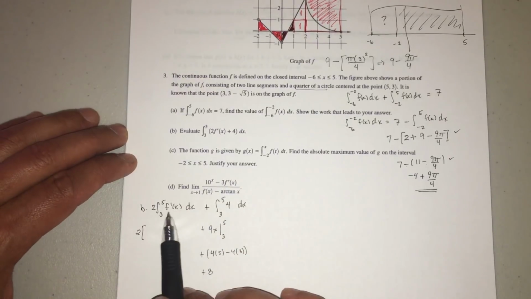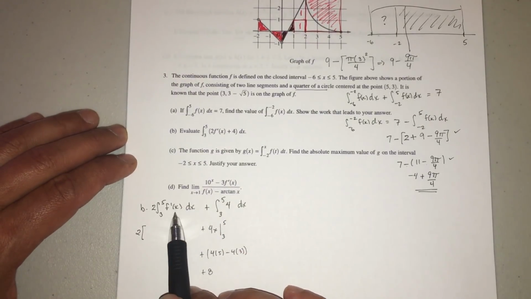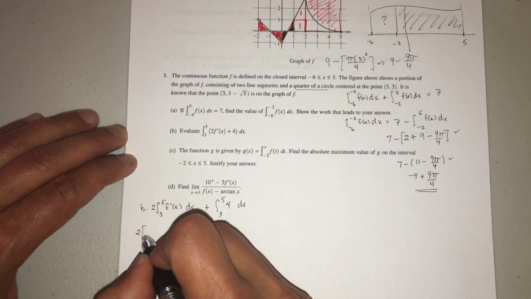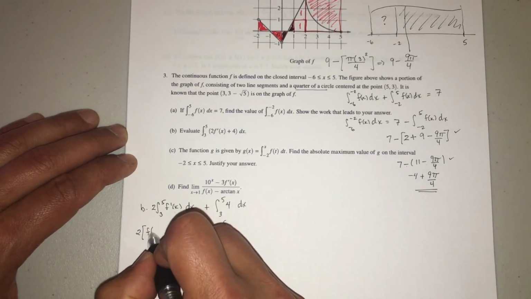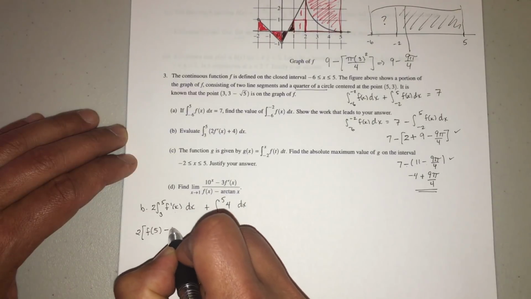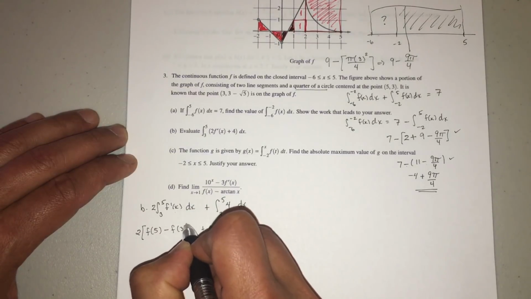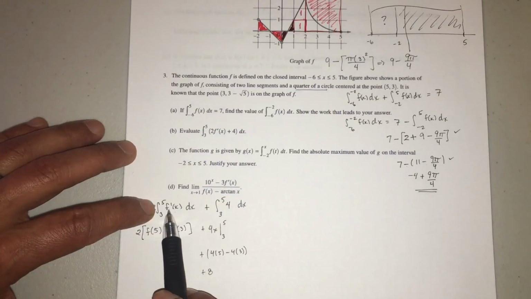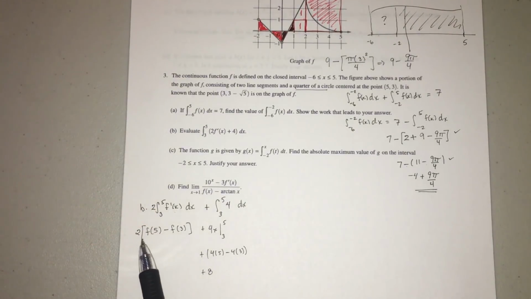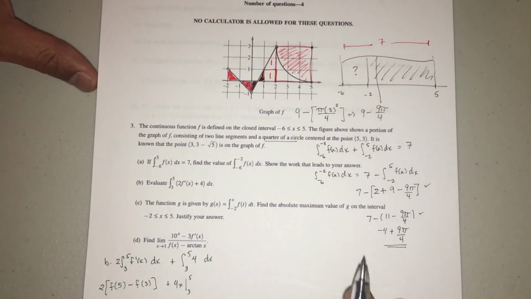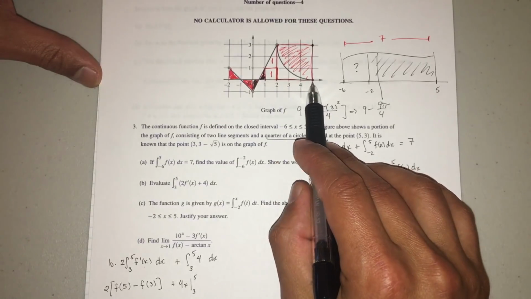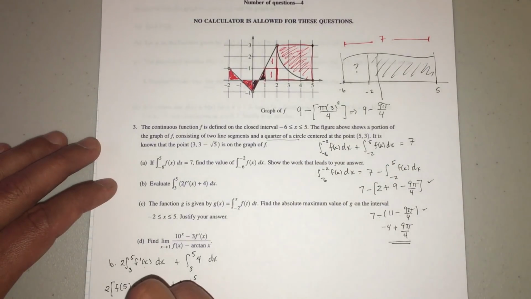All right. So now what's the antiderivative of f prime of x? Well, that is f of x. So we're doing our fundamental theorem here. So it would be top, f of 5 minus f of 3. That's all we're doing, our fundamental theorem. Okay, f of 5 minus f of 3. Well, what is f of 5? So we go to our graph. That's our graph of f. At x equals 5, what's the y value? Oh, it's 0. Nice, beautiful.